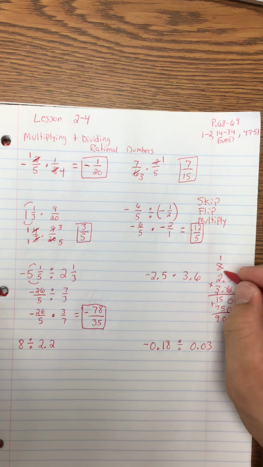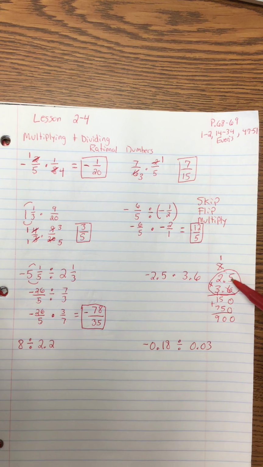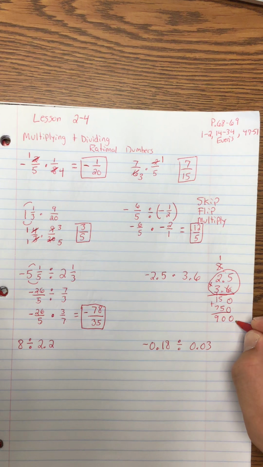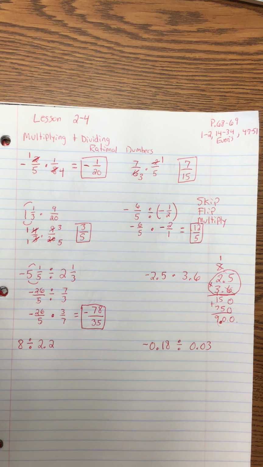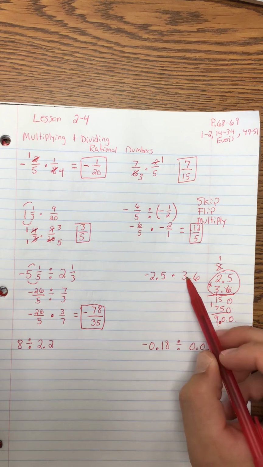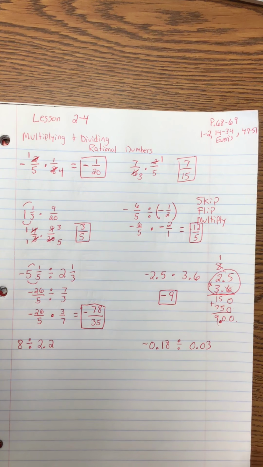Now what we do to figure out where to put our decimal, we don't just drop it straight down anymore. We count all the numbers behind the decimal. So there's a 5 that's behind the decimal and a 6 that's behind the decimal. So that's two numbers, the 5 and the 6. So there's two numbers behind the decimal. So I will start at the end and move it back 1, 2. And that's where I put my decimal. So 9.00 or just 9, okay? And because my signs were different, we had a negative 9, okay?